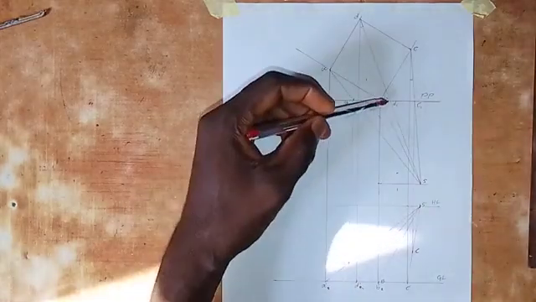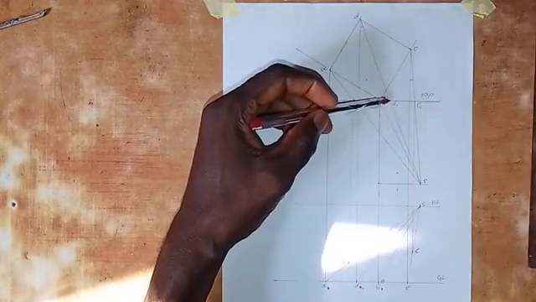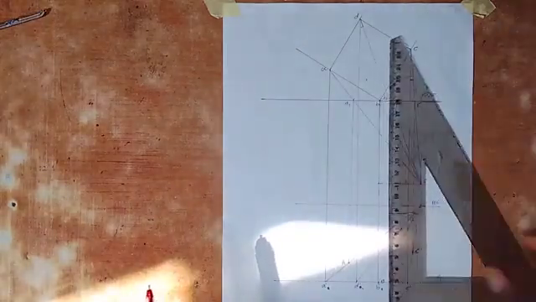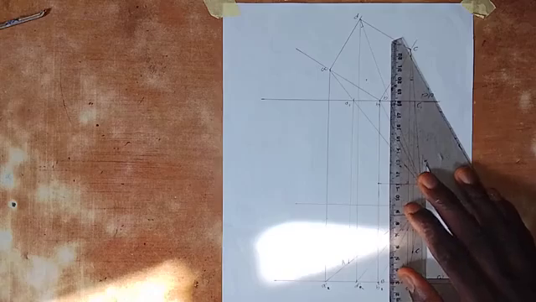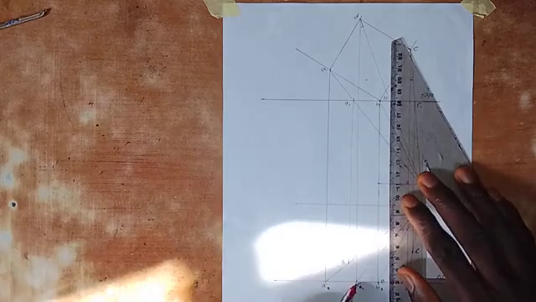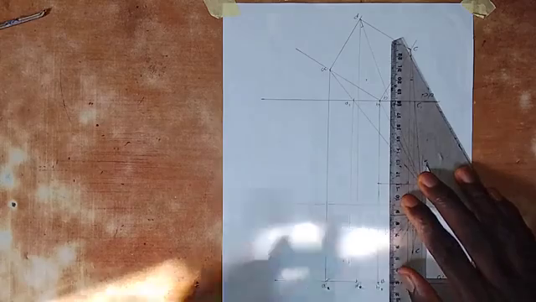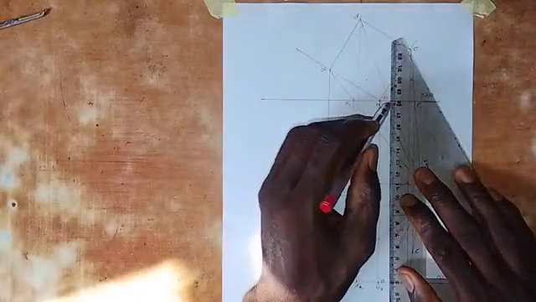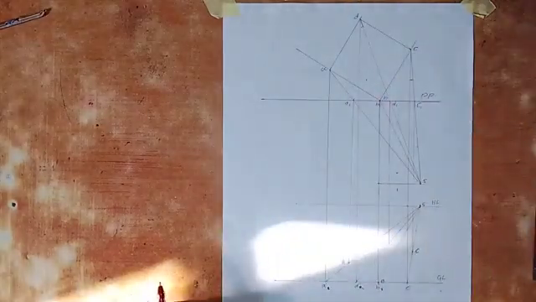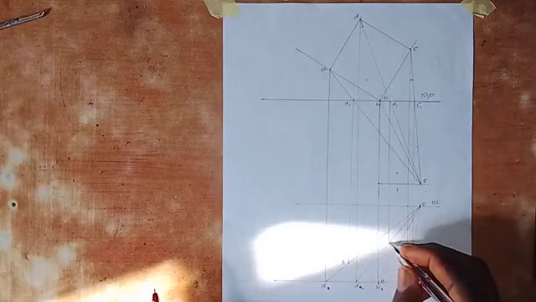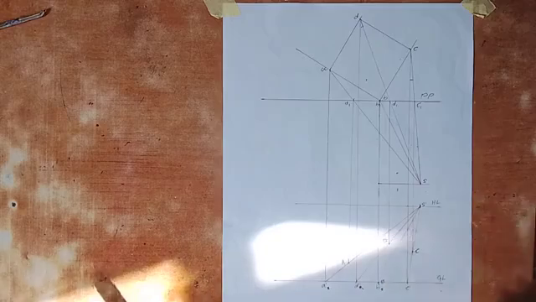And lastly, for D, here we have this point D1. We are going to draw a vertical line from point D1 on the picture plane to touch this line D prime S prime. So we draw a vertical line from here. It comes down like this, touching this line D prime S prime at this point. So this is point D of the perspective view of the object.